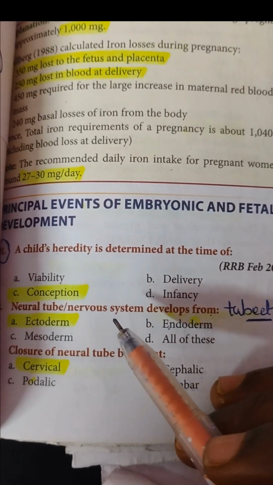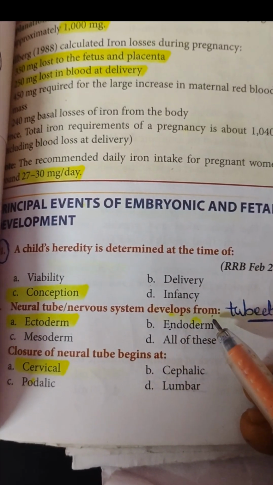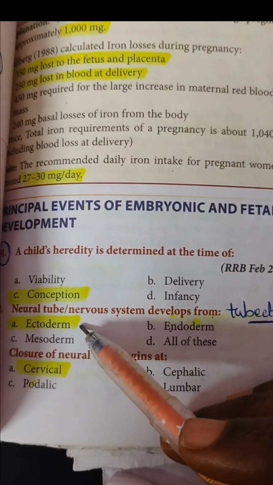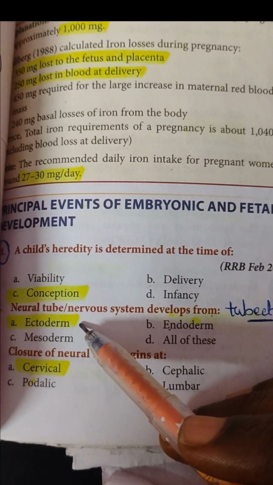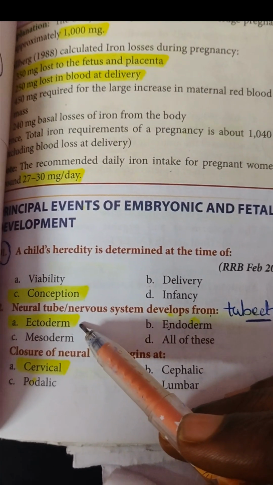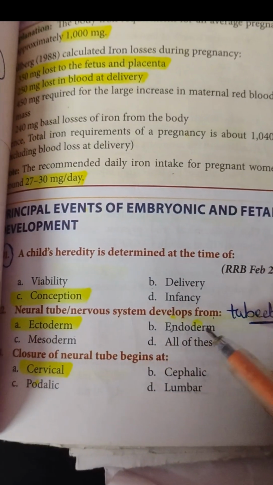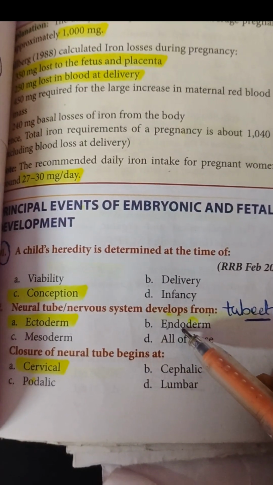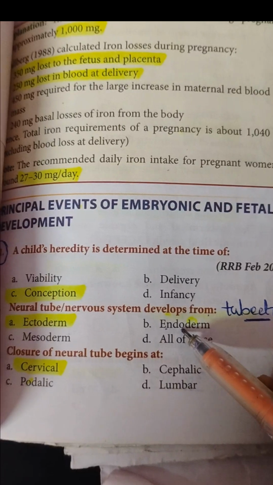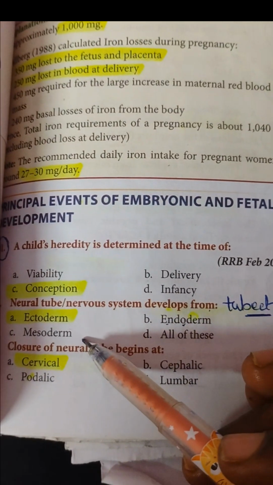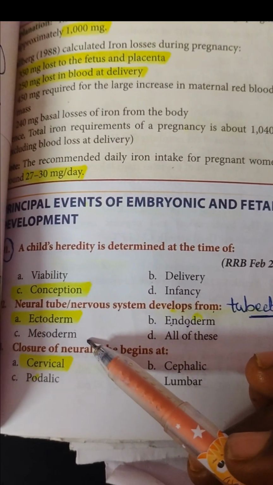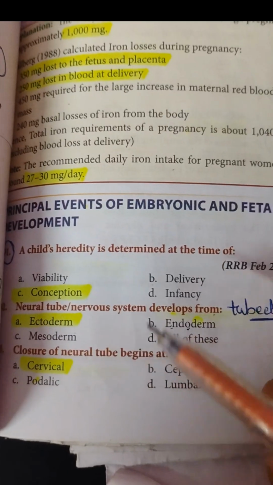Neural tube or nervous system develops from? The correct answer is option A, ectoderm. Ectoderm is the outer layer that develops the skin and nervous system of the fetus, and endoderm is the inner layer that forms bones, heart and blood vessels. Mesoderm is the middle layer that forms the digestive system and respiratory system.